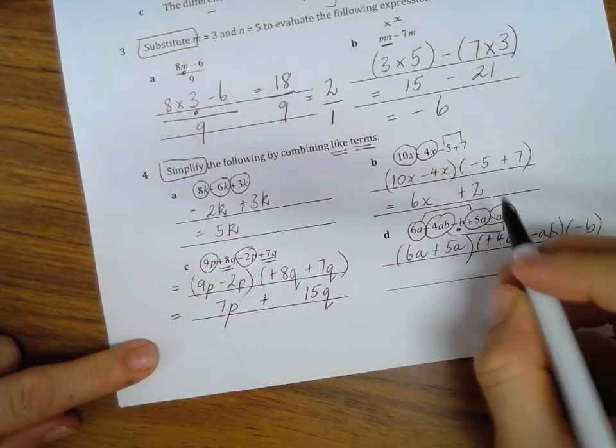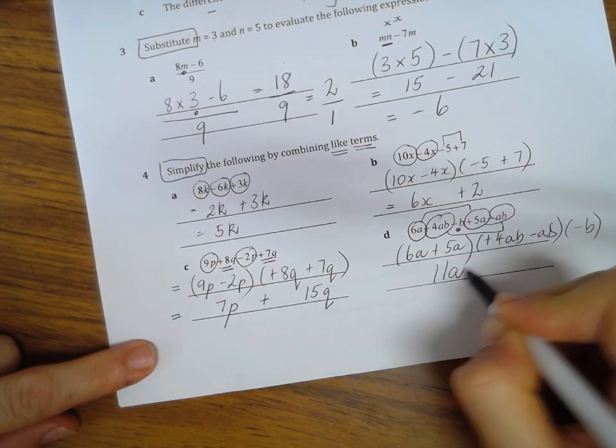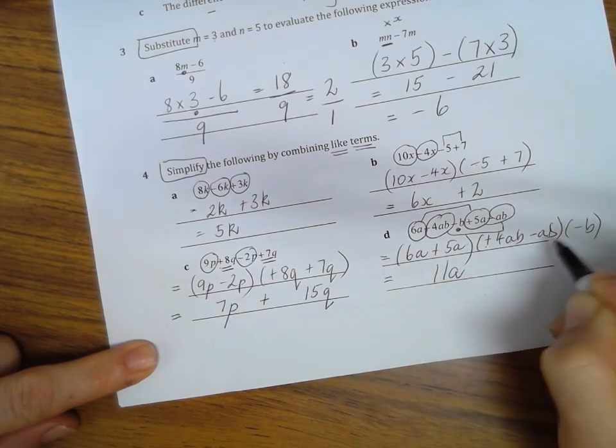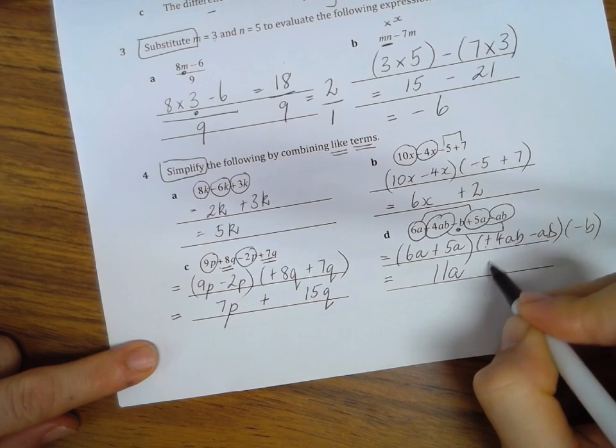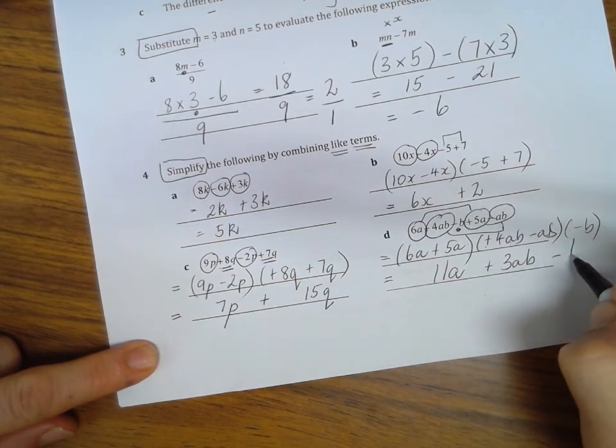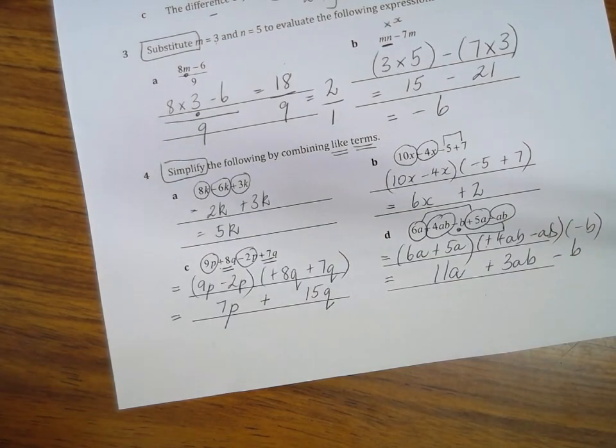6 a's plus 5 a's gives us 11 a's. Positive 4 ab's take away 1 ab gives us positive 3 ab's. And take away b has to stay by itself. It cannot be grouped with either of those terms in that expression.